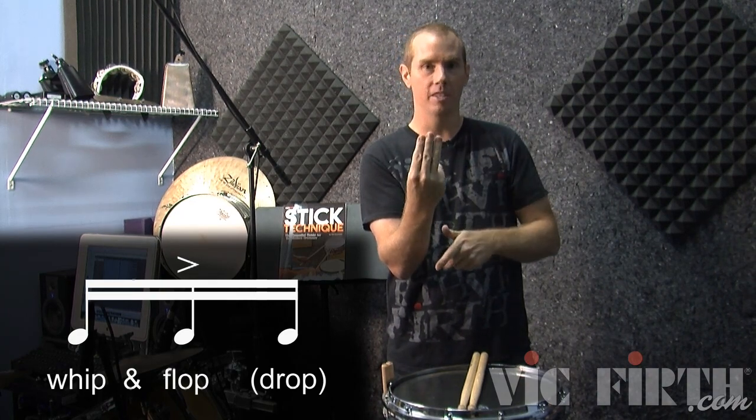Now, scenario 4 is where they're all adjacent to each other. So now there's no time to pick the stick up from the wrist via upstroke. There's no time to stop it via downstroke. So we need to whip up to the accent, and then no chop, flop, and drop out. So there's the molar whip and flop, is what I call that. So that's the 4th scenario.